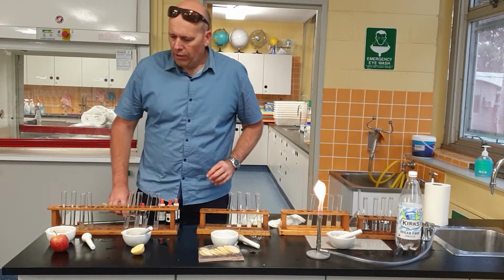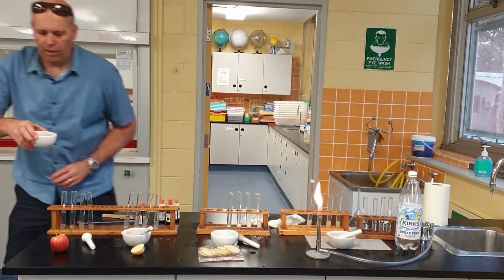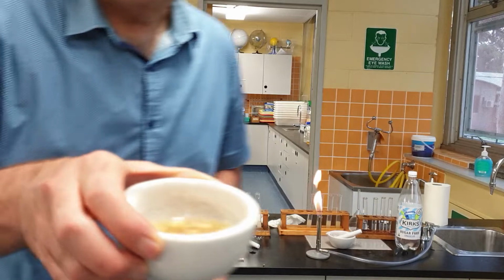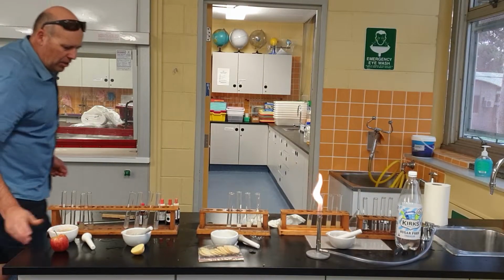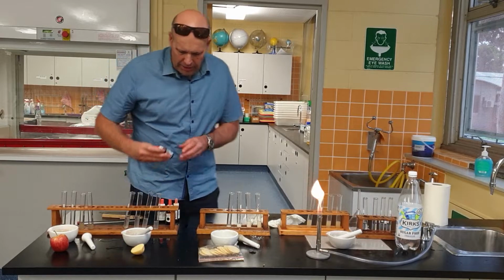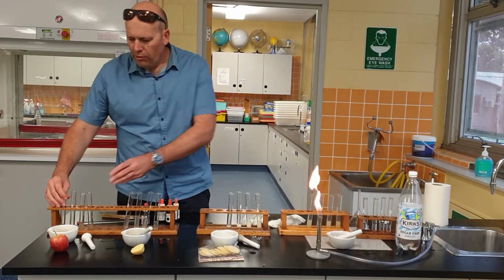All right, so you can see here I've got my test tubes laid out, and what I've done is I've crushed them up. You'll see I've crushed up the apple. Have a close look in there, you can see that I've just mushed it up with water. We're going to test the apple first.